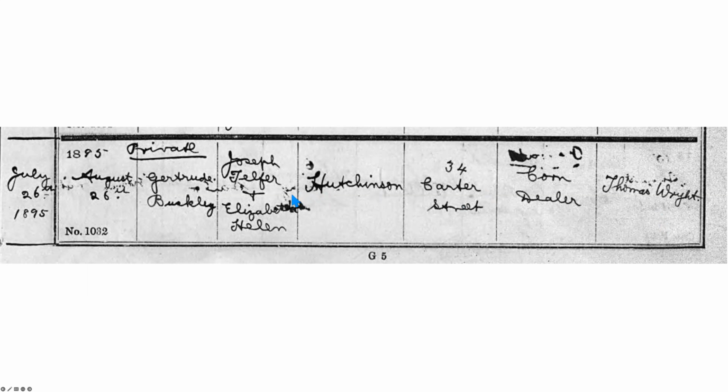Now, this word private, typically the process was that you'd have the baby at home, and then within the next few weeks or months, or I've seen it even years later, they'd take them to the church and have them baptized or christened. Now, in the case where the child was not well and they thought they might die before they had a chance to be baptized, they'd call the clergyman in and have a private baptism in the home. So that's what this word private means.